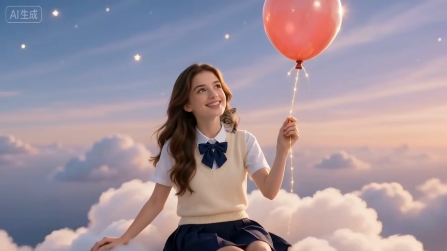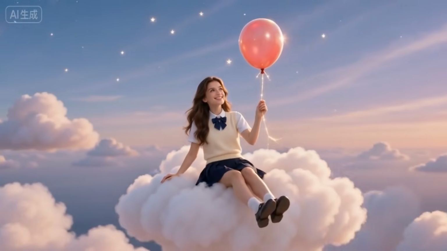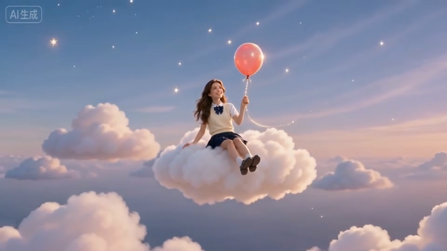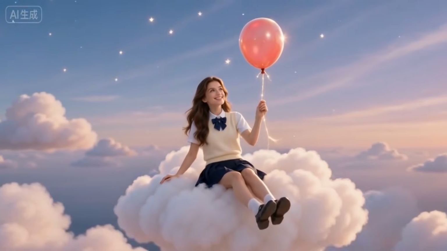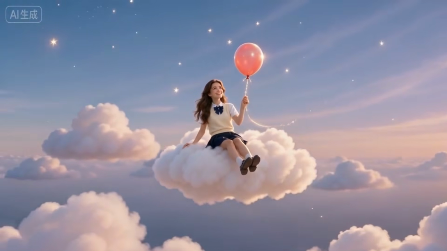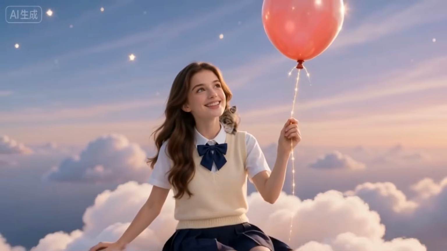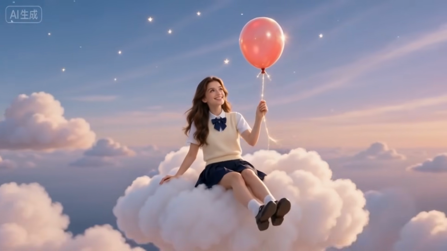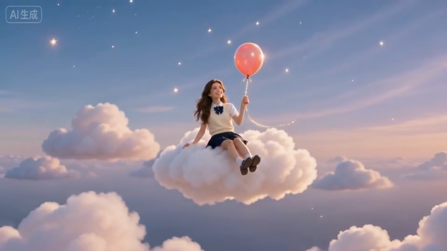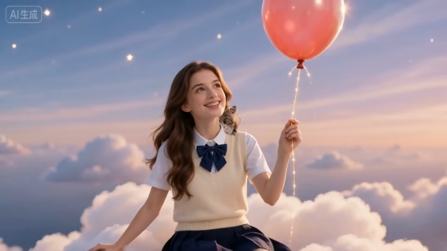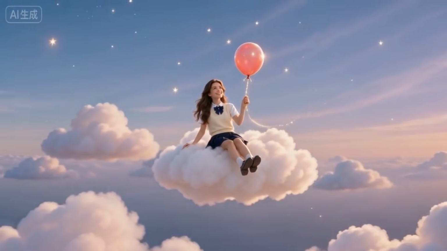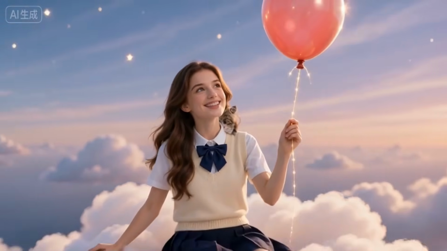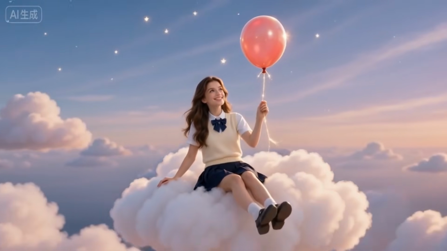Suppose I want a small cat to appear on the girl's shoulder. The prompt is also very simple. A small cat appear on her shoulder. If we use a normal weight, which is 1.0, the generated result looks like this. Look carefully. There is indeed a little hint of a cat on her shoulder, but it is not obvious. The reason is that the shoulder area is too small. It's hard for the model to generate a clear small animal from scratch in such a tiny pixel area.